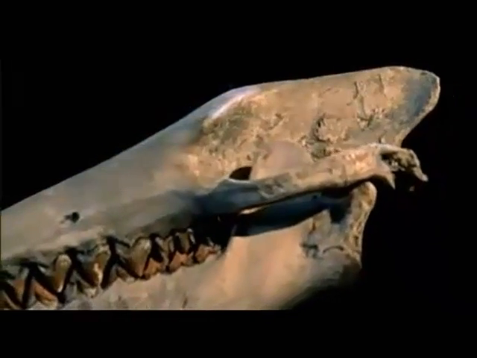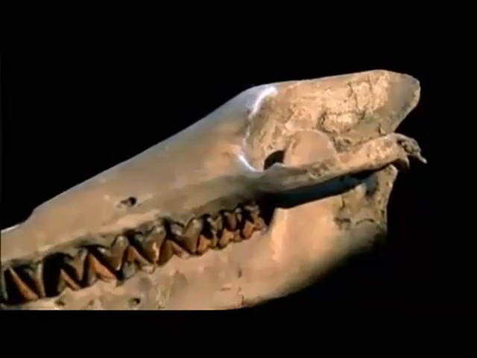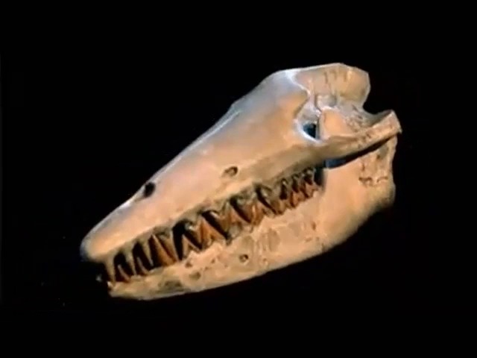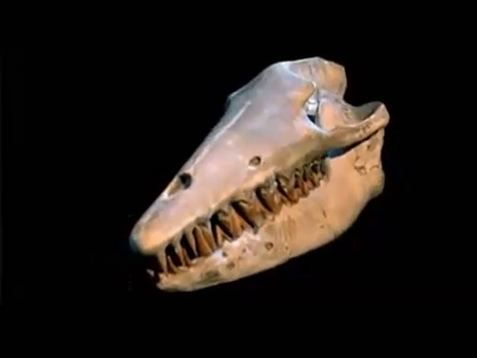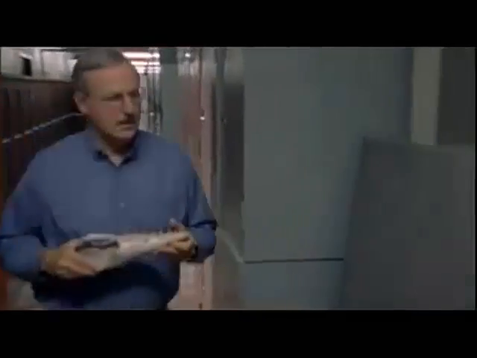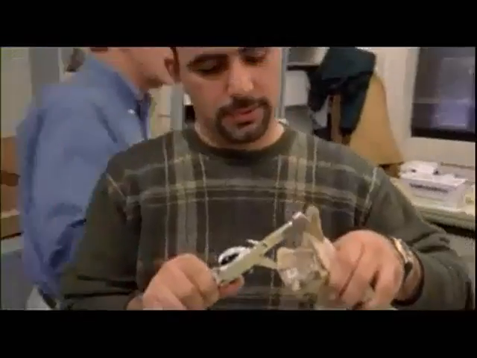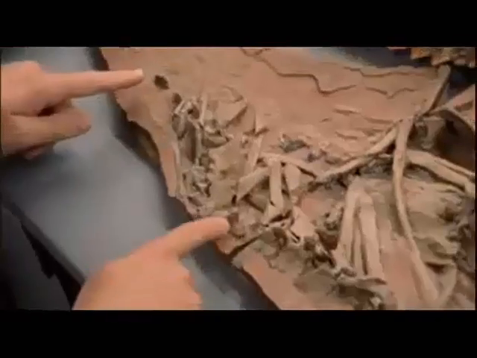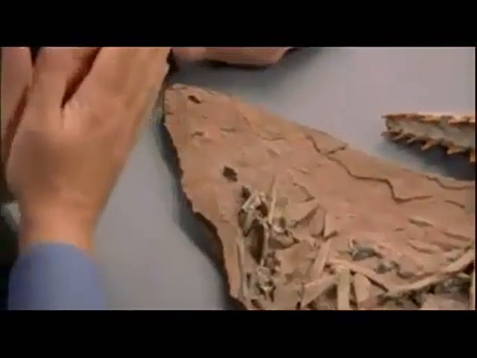The first fossil evidence ever found for one of Darwin's most daring claims, that whales had evolved from land mammals. To know for sure, Gingrich would need to find more fossils. Ones that would show each stage of the whale transformation, what scientists call transitional forms.